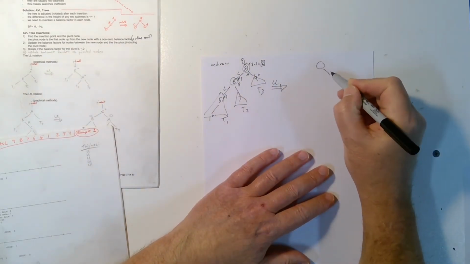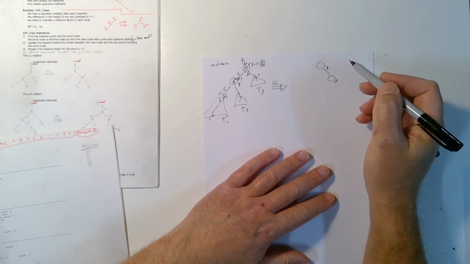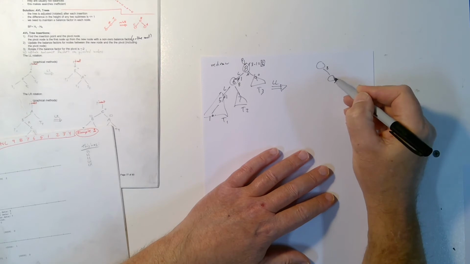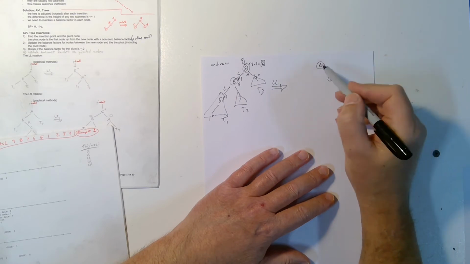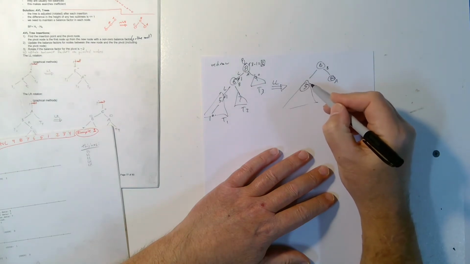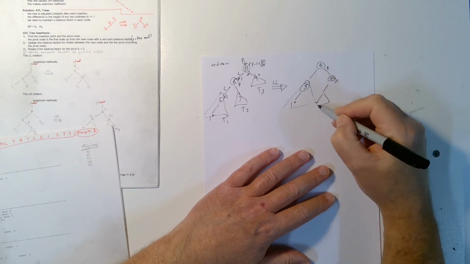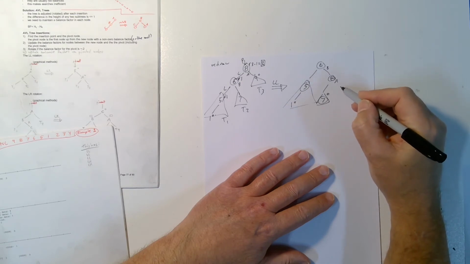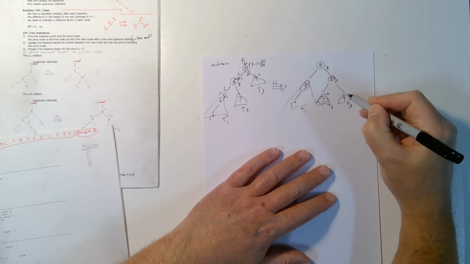So BA is 8, B is 6, subtree 1 is 5 and 1, subtree 2 is 7, subtree 3 is 9.